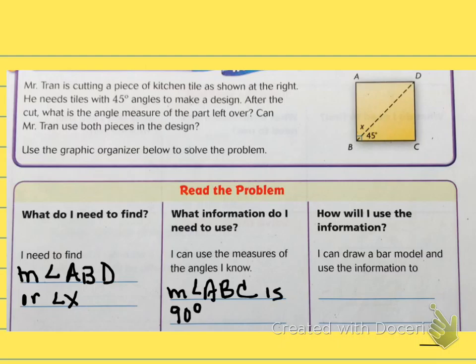Correct, 90 degrees. I can also use the measure of angle CBD, which is 45 degrees. Now those two angle measurements are going to help me.